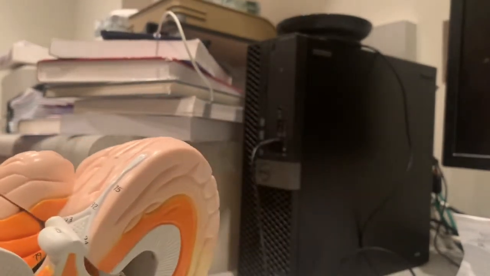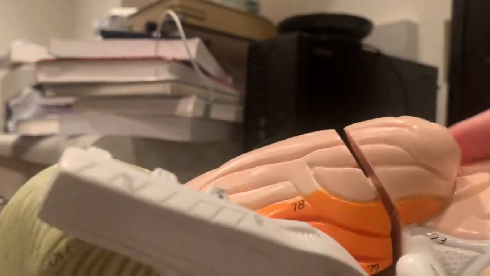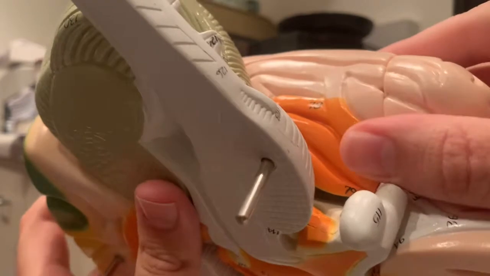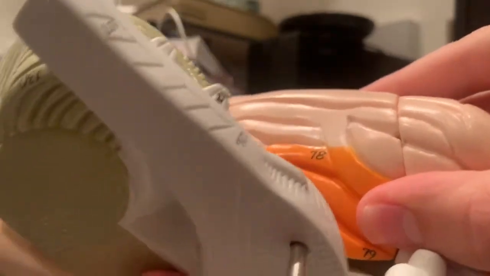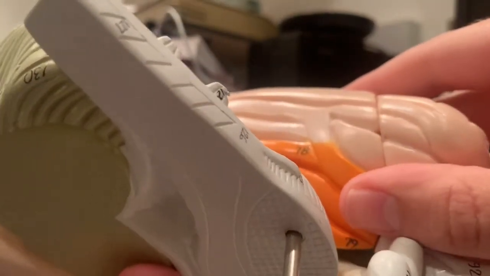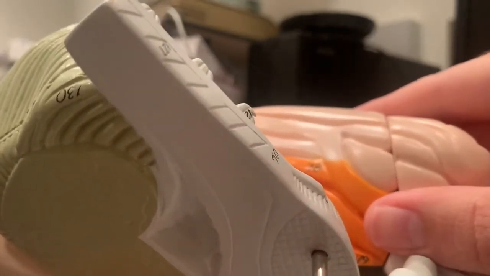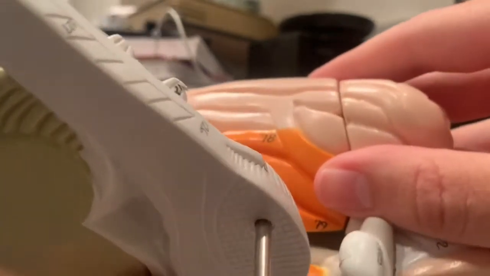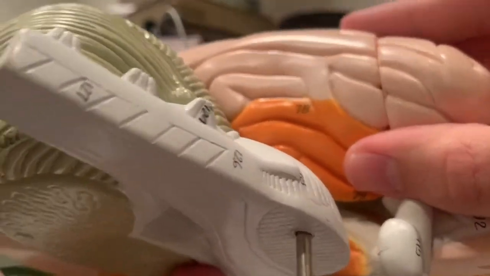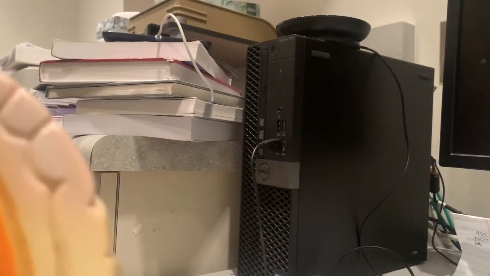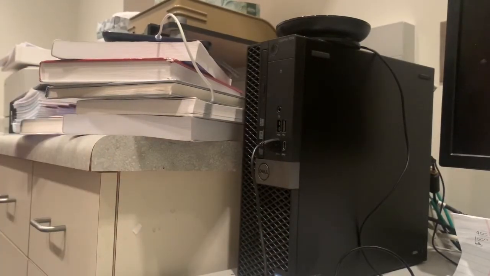It is, I can't find my pen. The 79 right here. That is our uncus. It houses the amygdaloid complex, supposedly responsible for giving emotional value to sensory information. So right there, the uncus, you can kind of see it's underneath. It's still part of that temporal lobe. So now I'm going to get the other half for the rest.